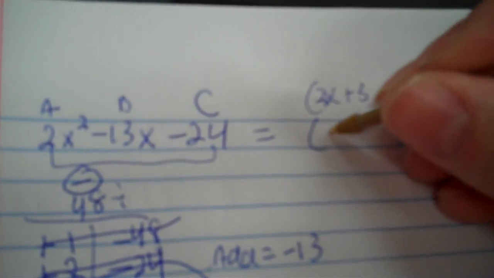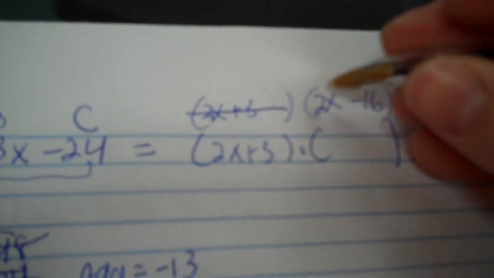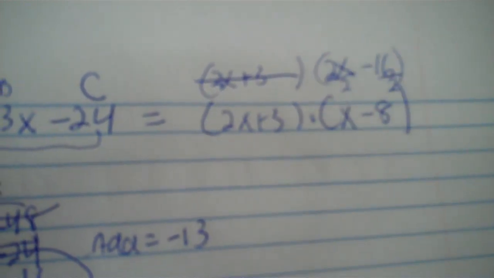It would just stay 2x plus 3, okay? Then 2 and 16, those are both divisible by 2. So I divide by 2, and that would be x. If it's 1x, you just put x minus 8, and that's your answer, 2x plus 3 times x minus 8.